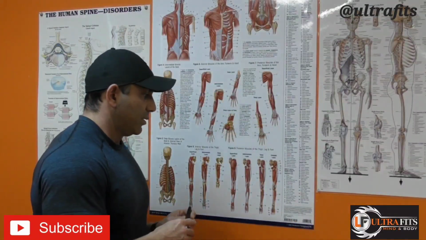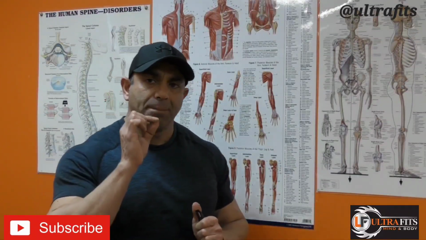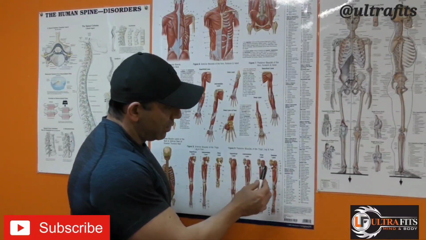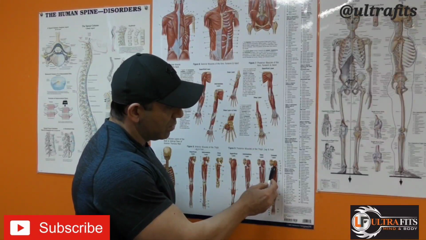So there are a couple more important muscles that I want to just mention the names of, and the reason they are important is, for example, this is one of the gluteal muscles, which we call the piriformis. The piriformis muscle is the one that our sciatic nerve goes underneath.